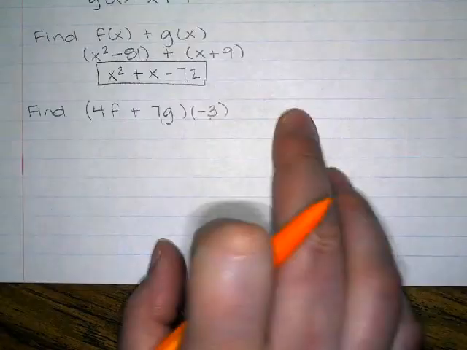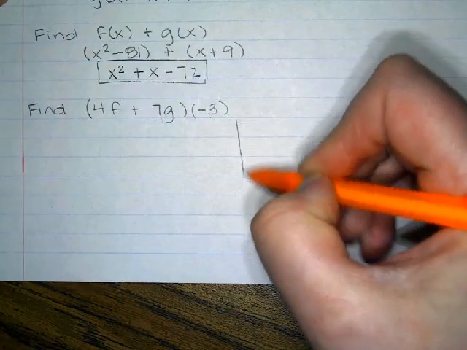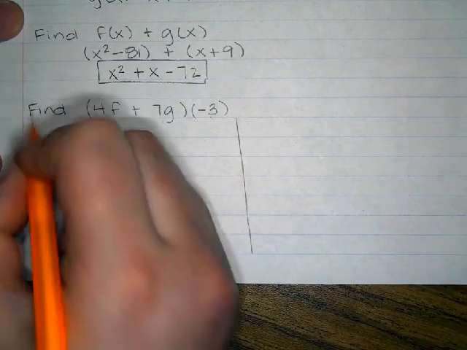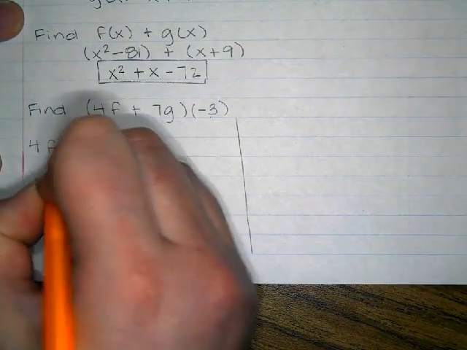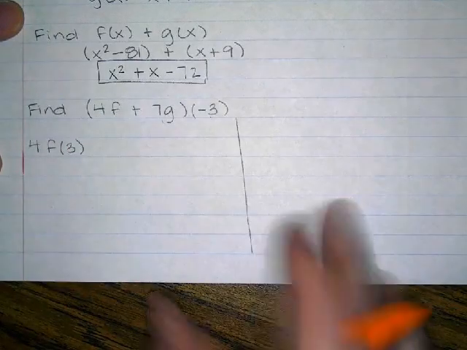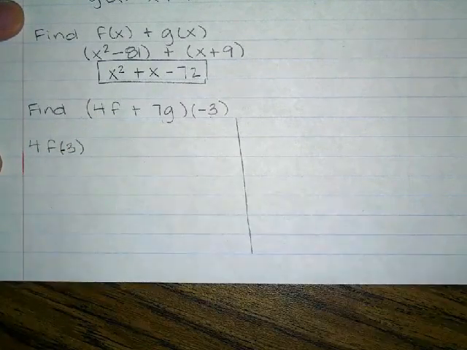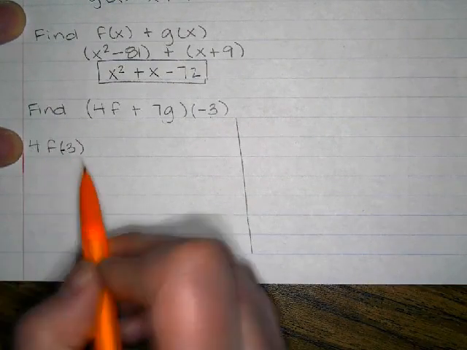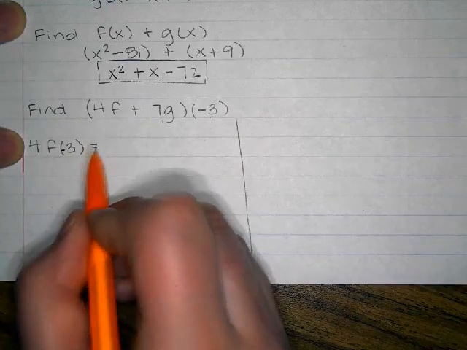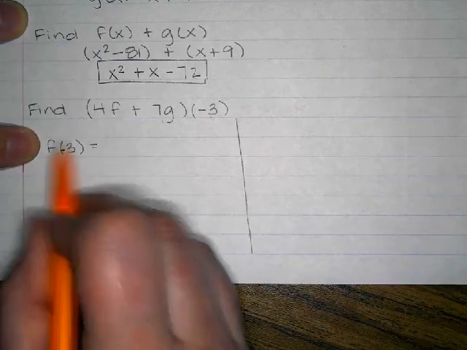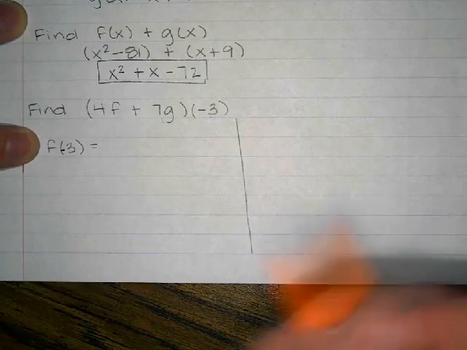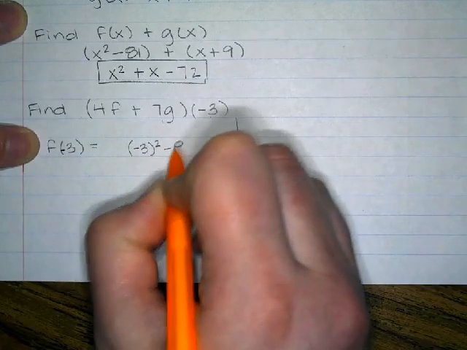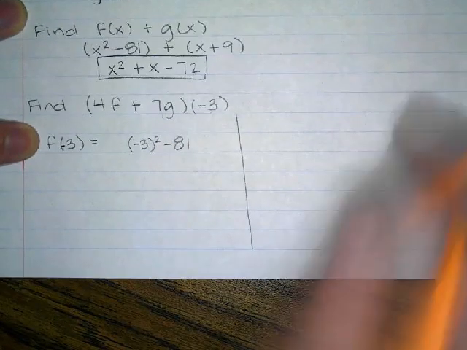So we're going to start off by figuring out what 4 times f of negative 3 is, okay? What I like to do when I have to do something like this is ignore the 4 and just figure out what's going to happen when I plug in negative 3. So let's do negative 3 first. Negative 3 squared minus 81. So can we figure out what that is?